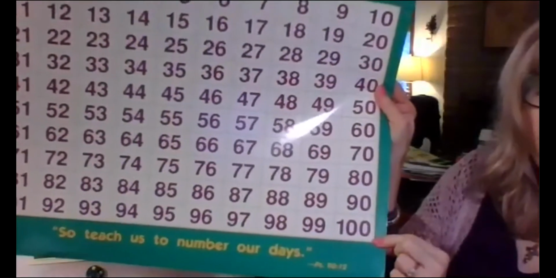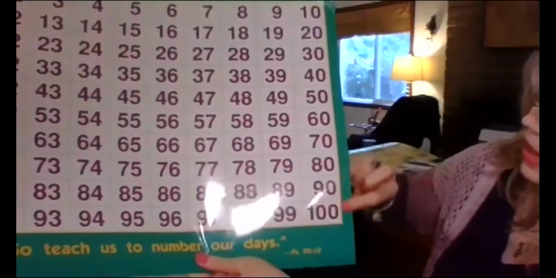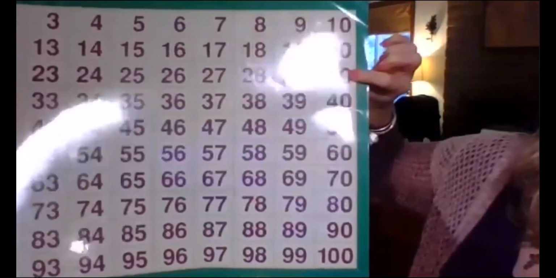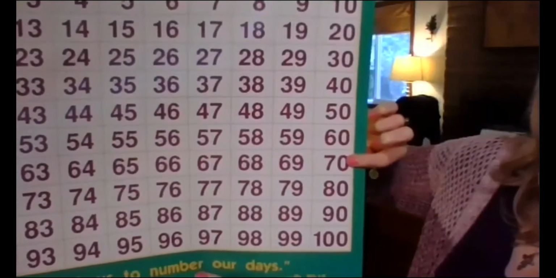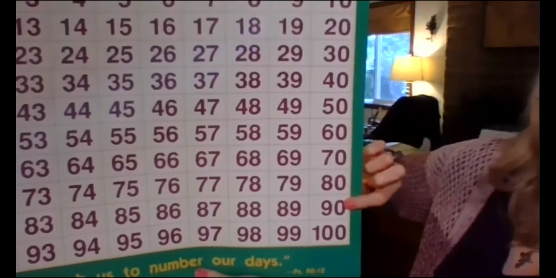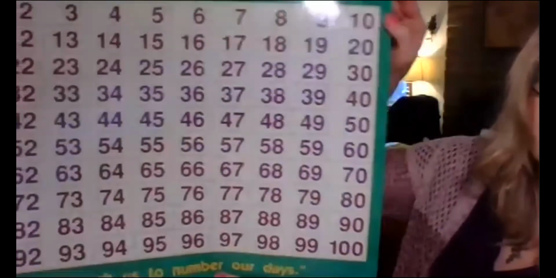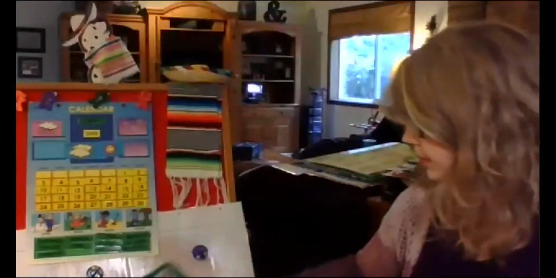Then you make it all the way to 100. Look at all these tens. How many tens are here? 1, 2, 3, 4, 5, 6, 7, 8, 9, 10. There are 10 tens in 100. We can see them right there. Okay, so that's our new number chart.